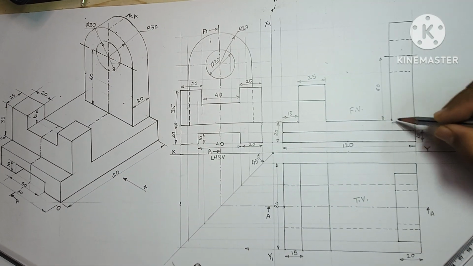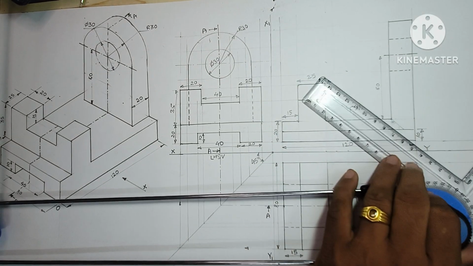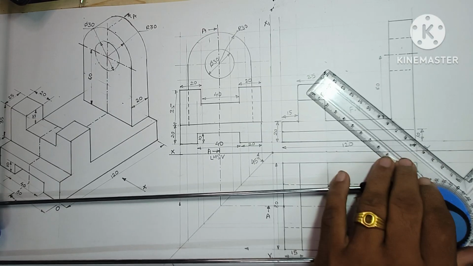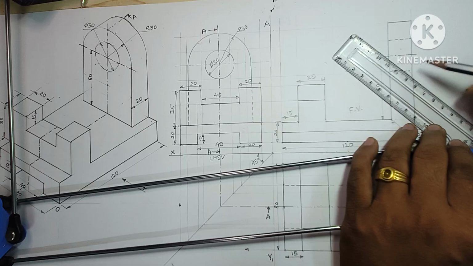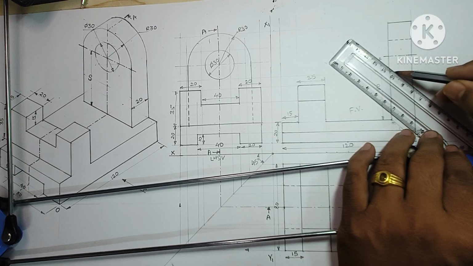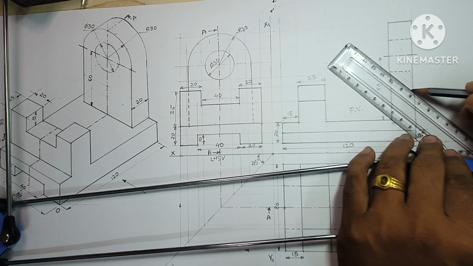Now I have taken this angle as 45-degree. The hatching line should be at 45-degree. Hatching line means, or section line. I will mention the section line here with the help of drafter and with the help of pencil. The distance should be proper in between the two lines.